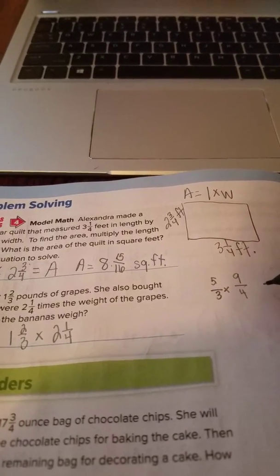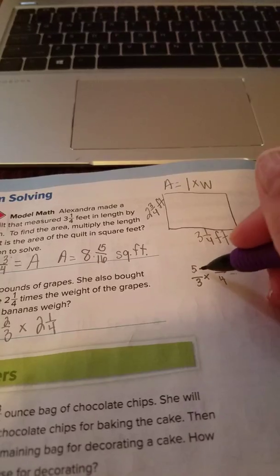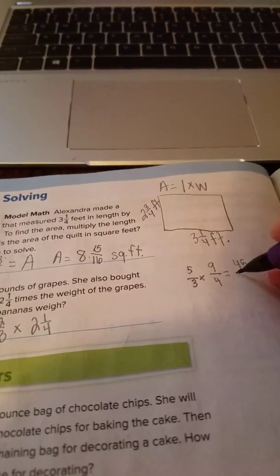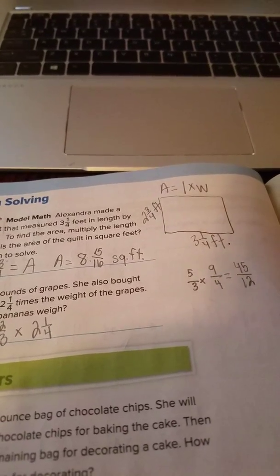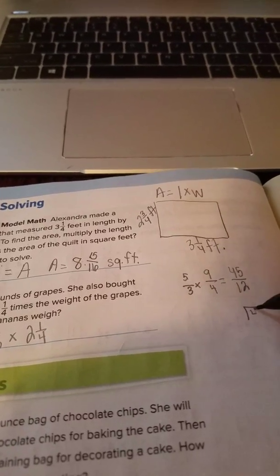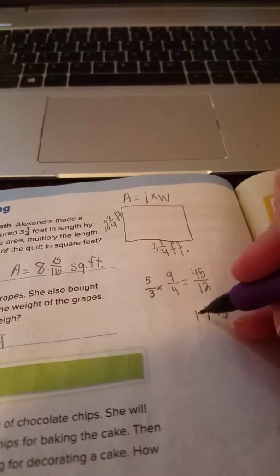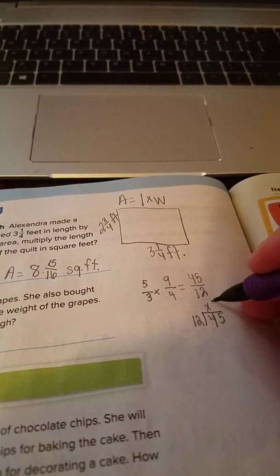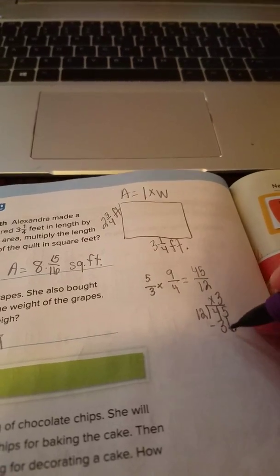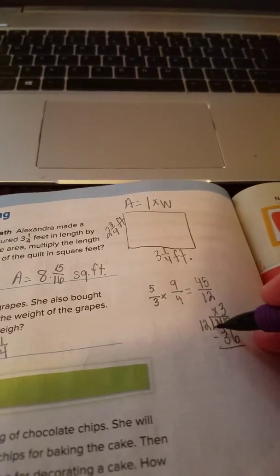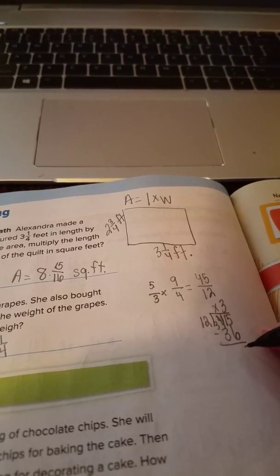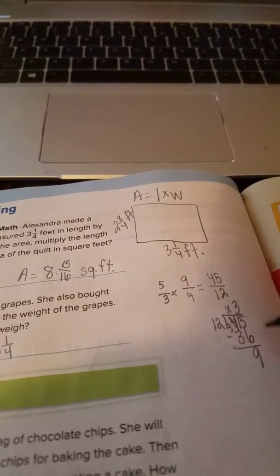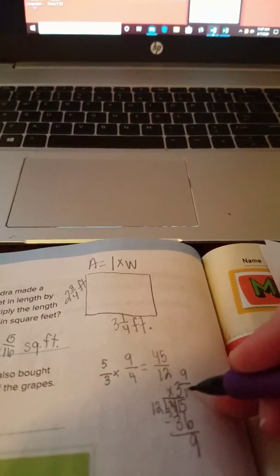I'm just double checking my math. Yep. Here we go. 5 times 9 is 45. 3 times 4 is 12. We need to set up a division box with 45 in, 12 out. 12 will not go into 4, but it will go into 45 3 times. That's 36. I need to subtract. 15 take away 6 is 9. Notice that I had to regroup there. So the 9 goes on top and the 12 goes on the bottom. 9 twelfths.